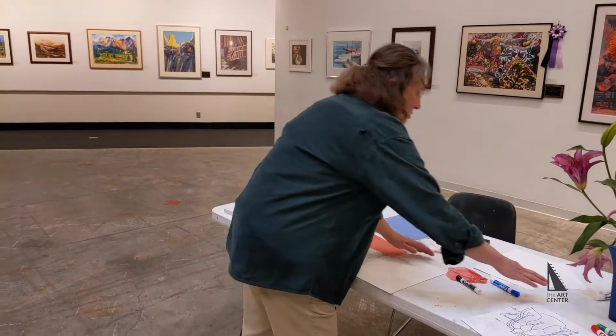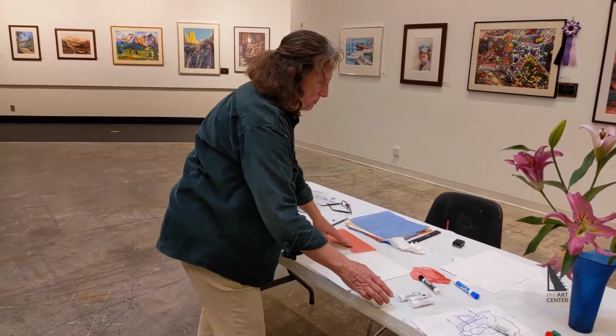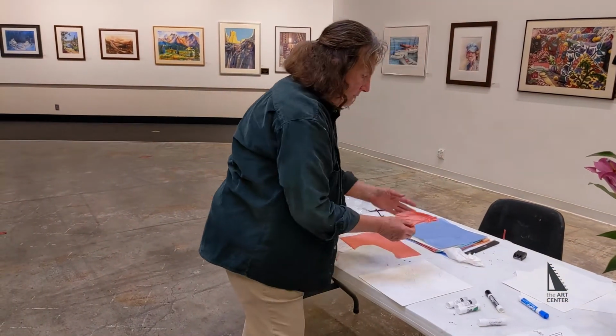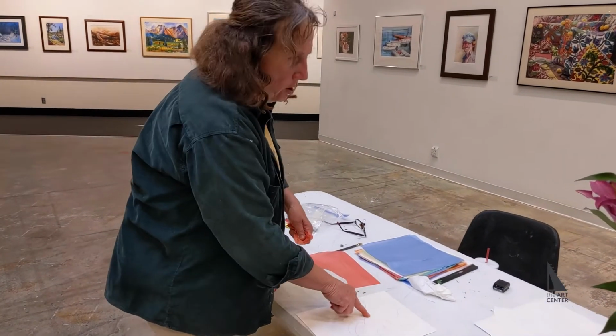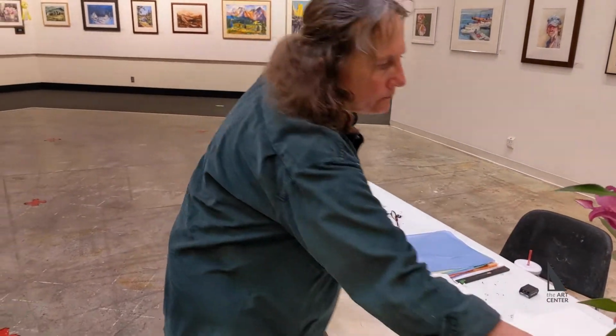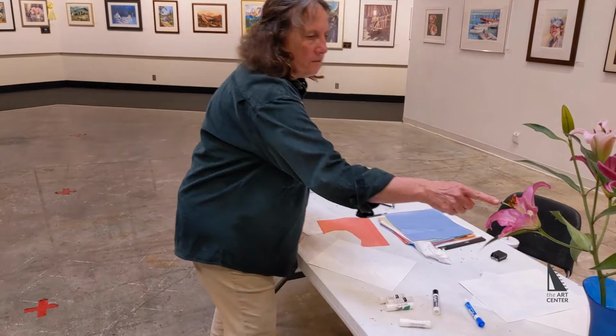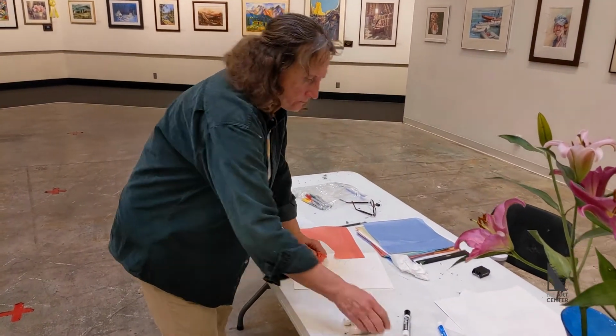So I'm going to start with glue stick. So the first thing I'm going to do is I've taken this and I'll start. This is the flower I'm working with.